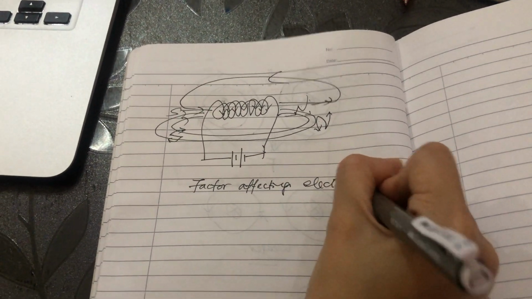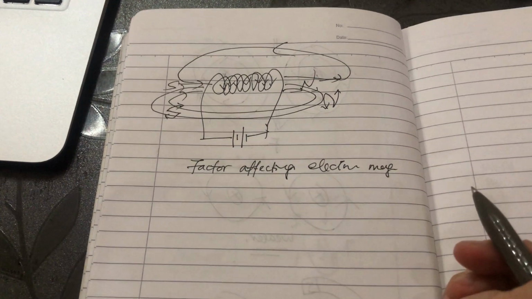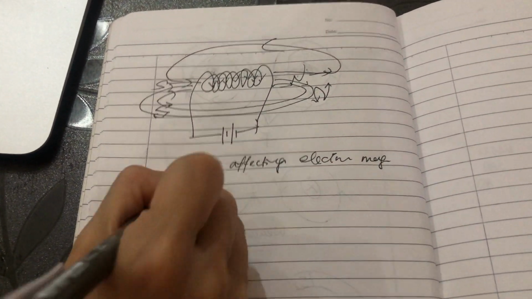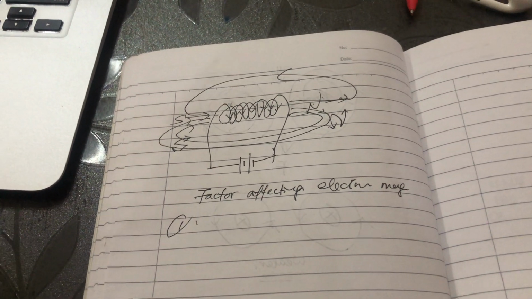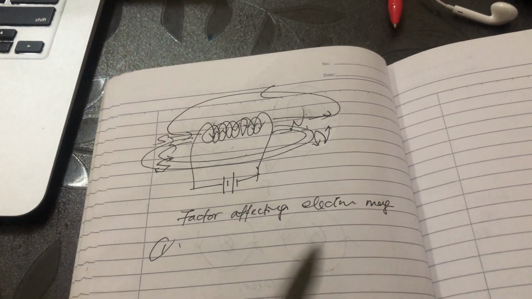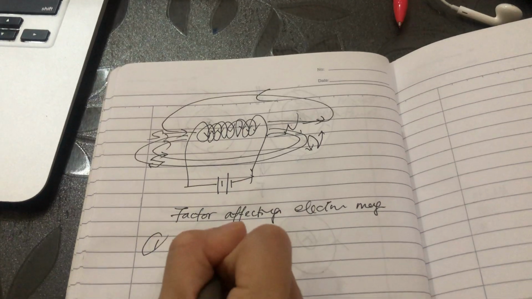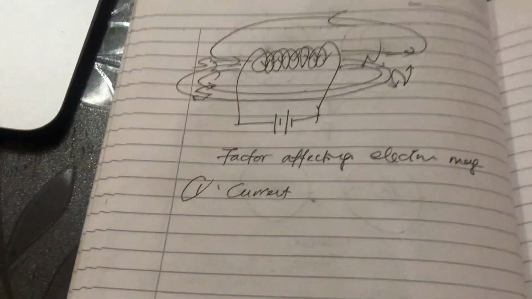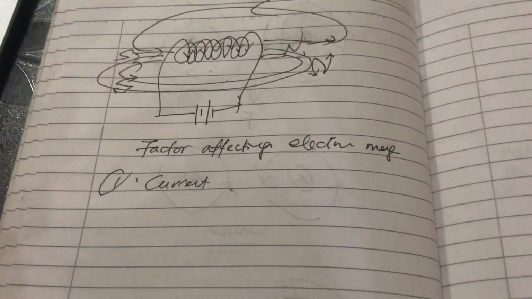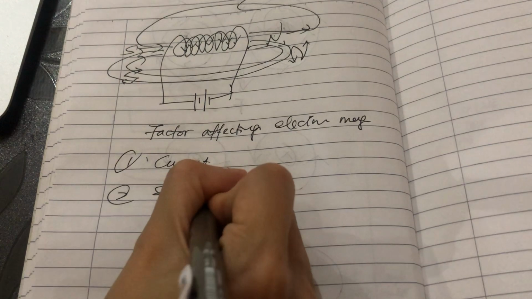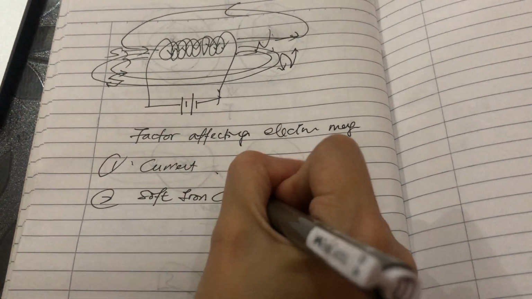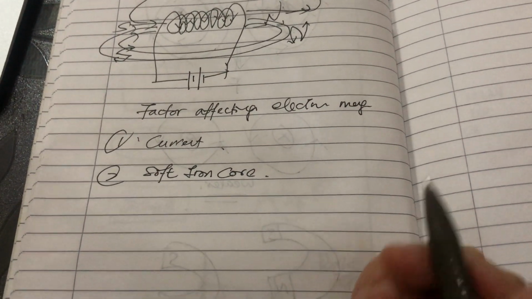Okay, so what are the factors affecting an electromagnet? Of course, the first one will be the current. If the current increases, the electromagnet will be very strong. And also another thing is that we use a soft iron core. Okay, why must we use a soft iron core? It is a question always asked in the exam. Why do we need to use a soft iron core?